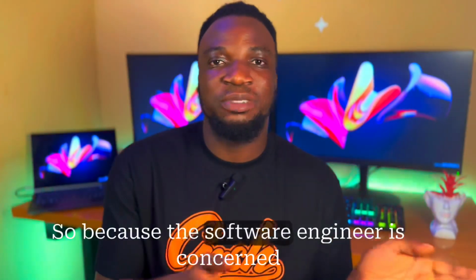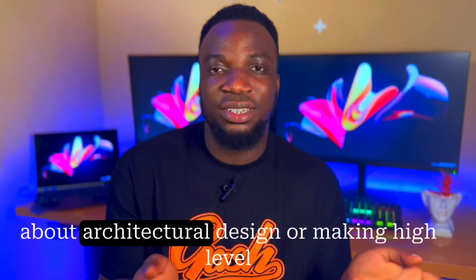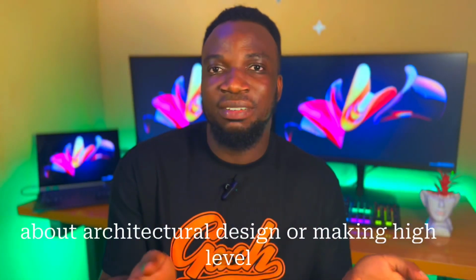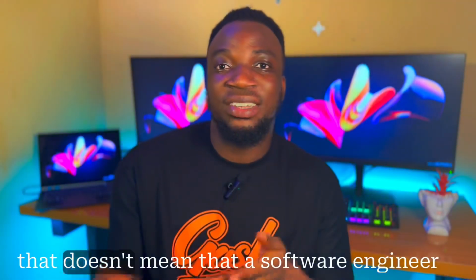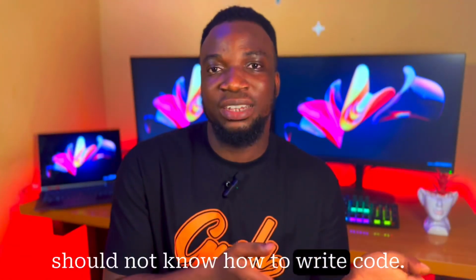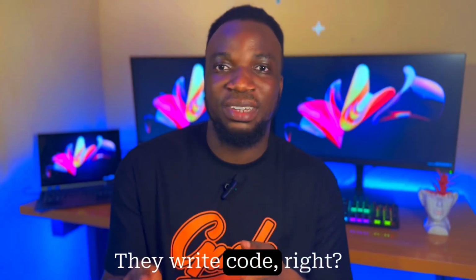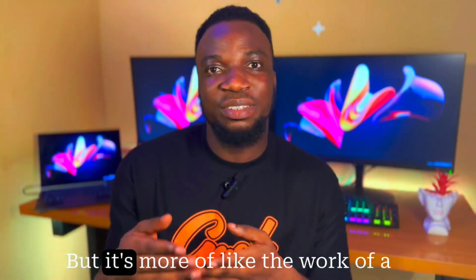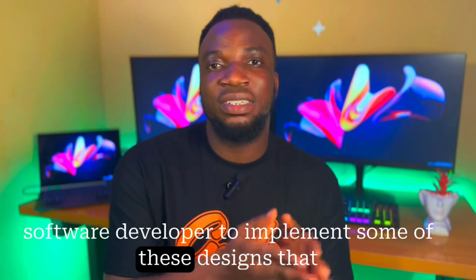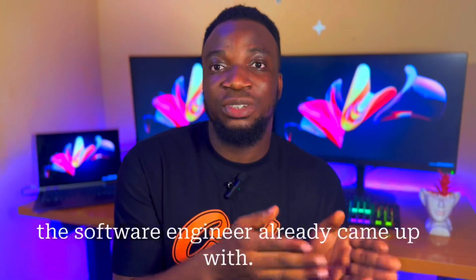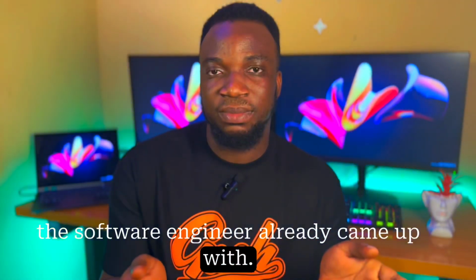Because the software engineer is concerned about architectural design or making high-level design decisions, that doesn't mean that a software engineer should not know how to write code. They write code, right? But it's more the work of a software developer to implement some of these designs that the software engineer already came up with.